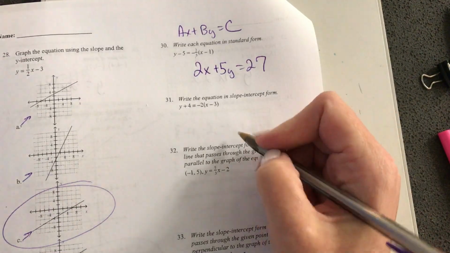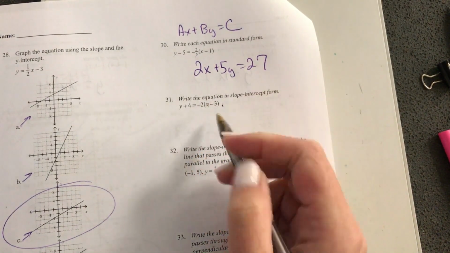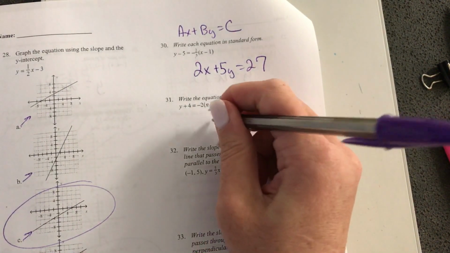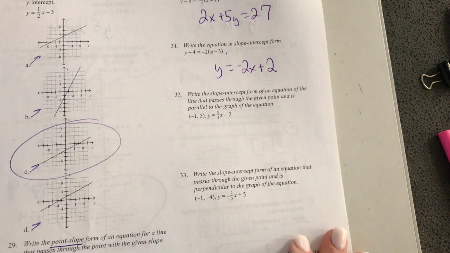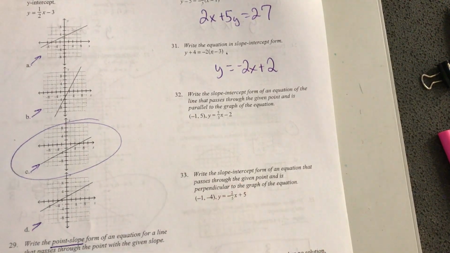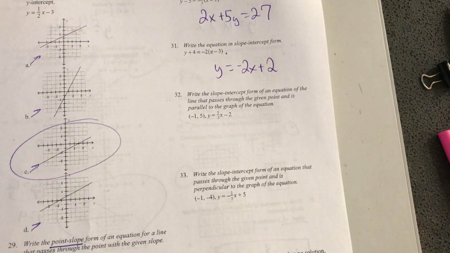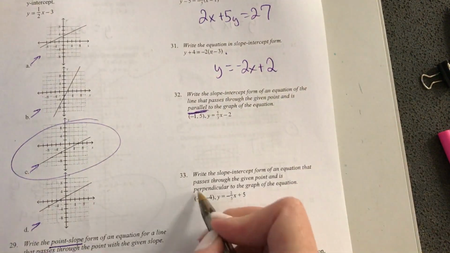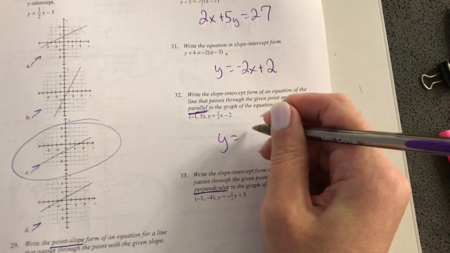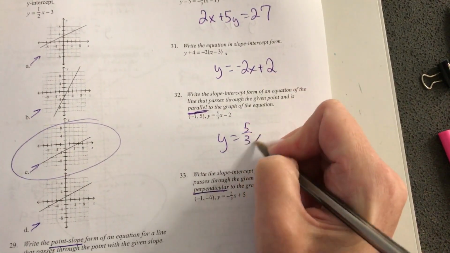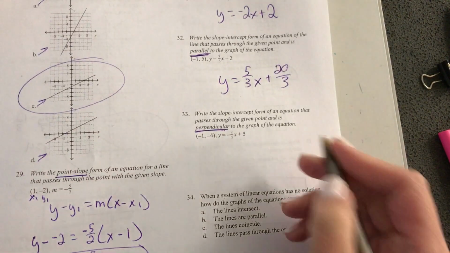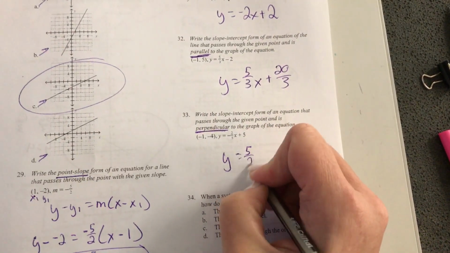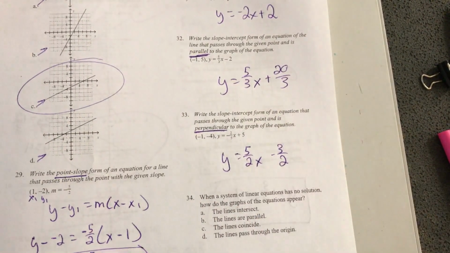31, it wants you in slope-intercept form again. So you're going to distribute, and you're going to move the 4 over. And you come up with y equals negative 2x plus 2. 32. We'll look at the work on 32 and 33, because this one says parallel, and then this one says perpendicular. So the equation you're going to come up with here is y equals 5/3 x plus 20/3. And 33 is going to be y equals 5/2 x minus 3/2.